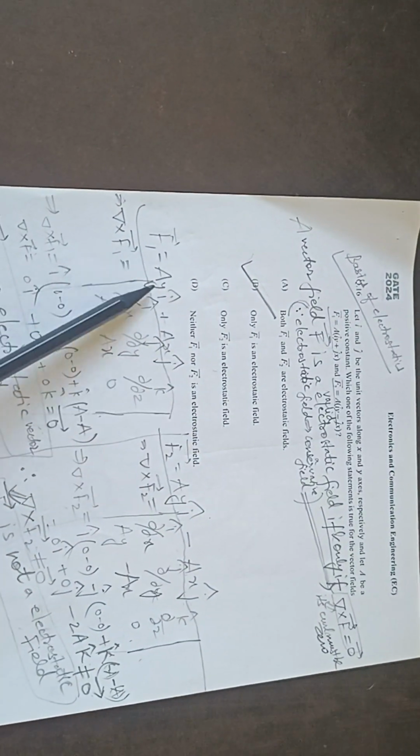The first vector is F1 = ay i + ax j, and the second is F2 = ay i - ax j. So only the plus and minus differ. When we find the curl, it comes out to be 0 i, 0 j, 0 k for F1, so F1 is an electrostatic field. Whereas for F2 we find 0 i, 0 j, -2a k, which is not equal to the zero vector, so F2 is not an electrostatic field. We just need to find the curl of both of them. So only F1 is electrostatic.